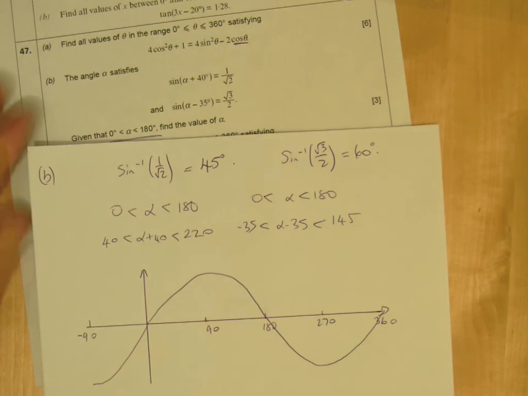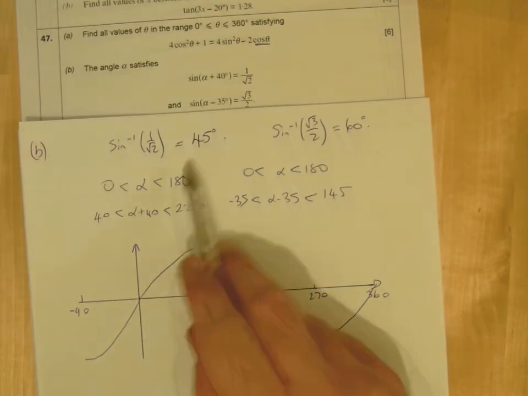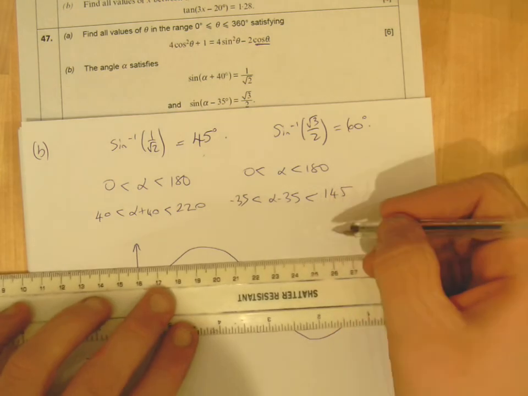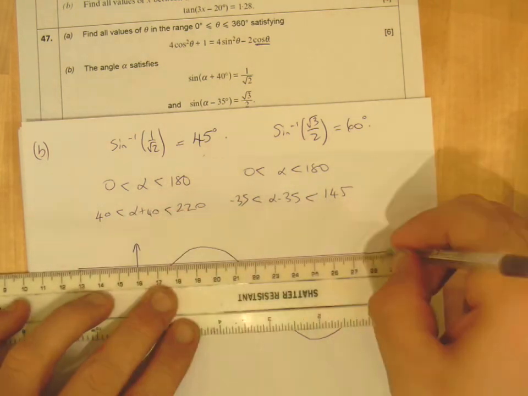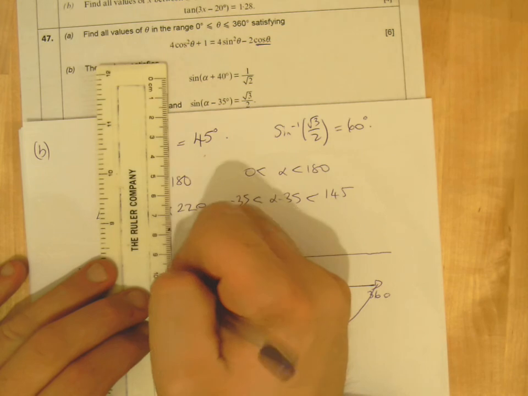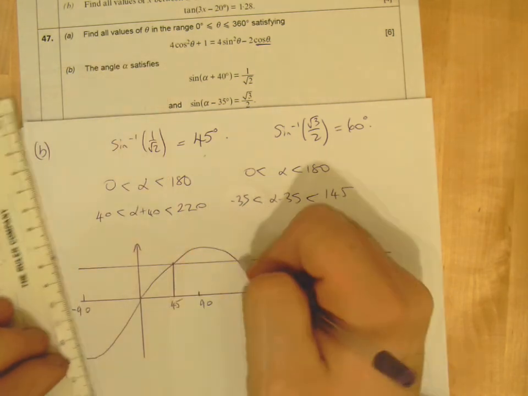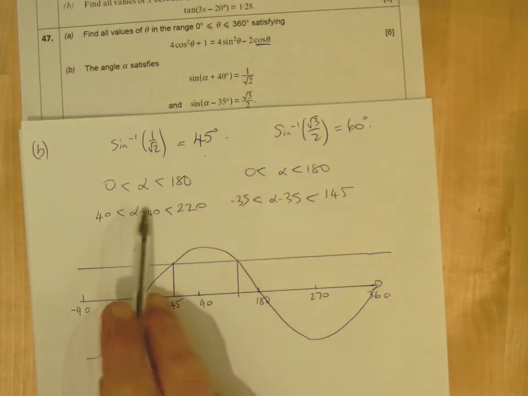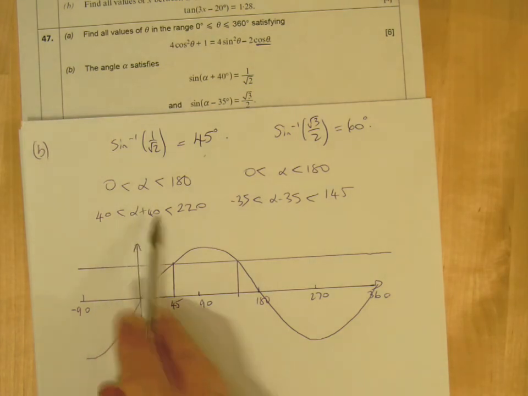Okay, so that's good enough, right? Now 45 degrees there, 1 over root 2 is about there. So let's just draw a line across. So 45 degrees there, and of course that one then will be 180 minus 45. So we're going to take this here, which was the alpha plus 40.